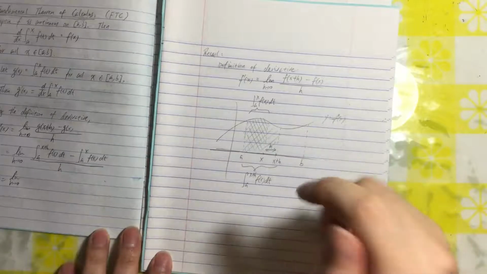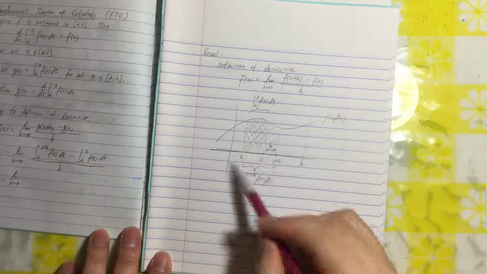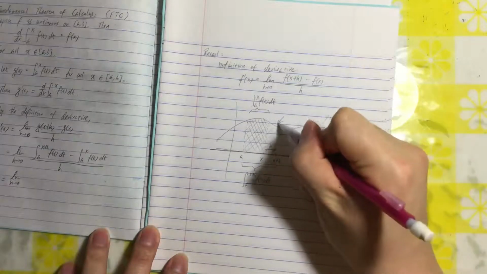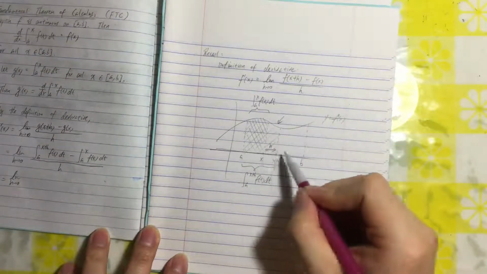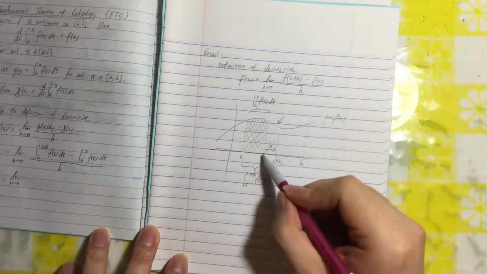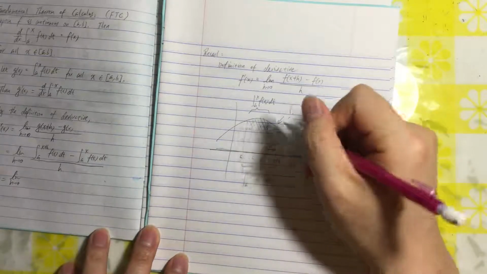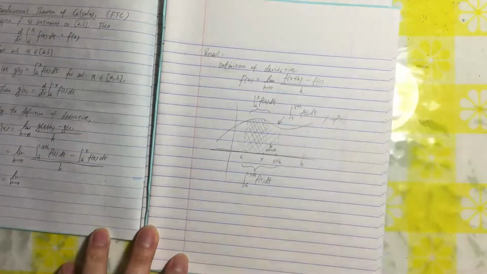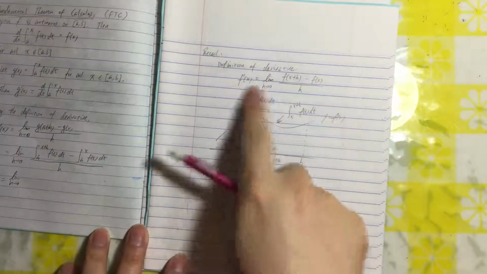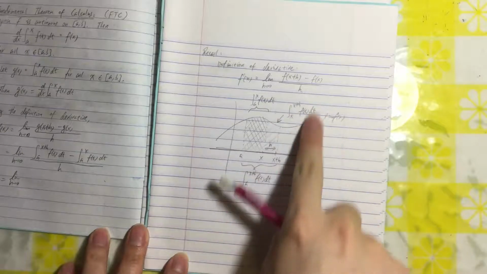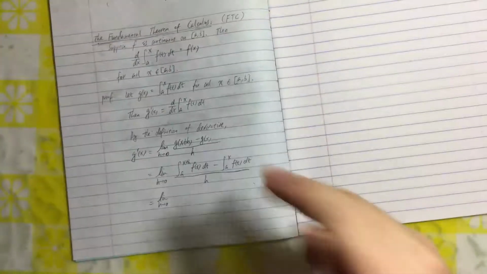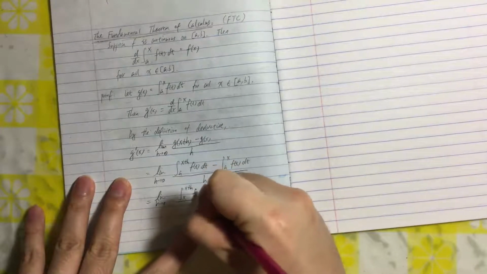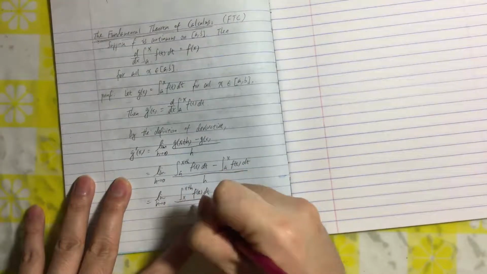If I subtract, what do we get? If I take the total area and take away this area, what's left is this area here. And this area is what? That's the area under the curve from x to x plus h, f of t dt. So if I take this integral minus this integral, what's left is this integral. That's how we simplify the numerator. So the numerator is the integral from x to x plus h of f of t dt, all over h.